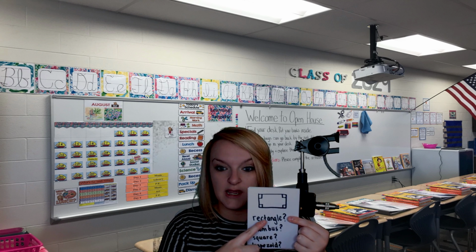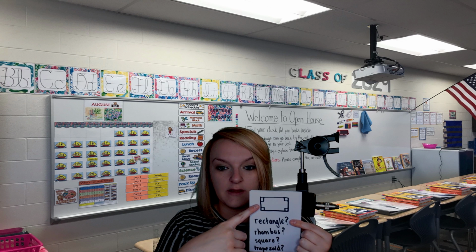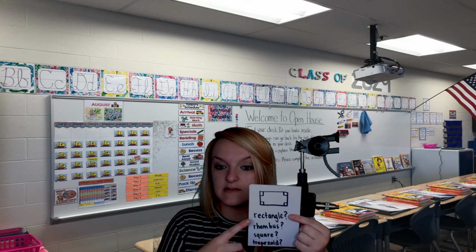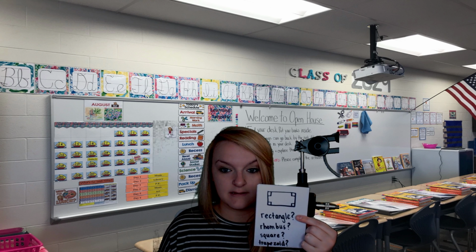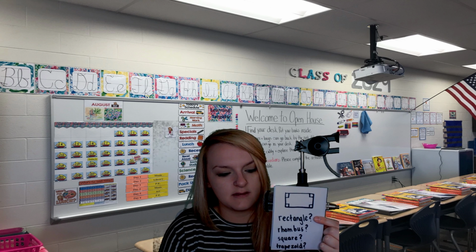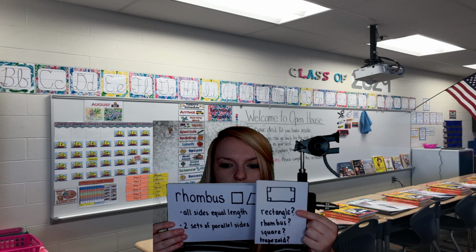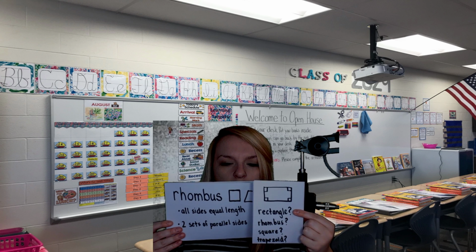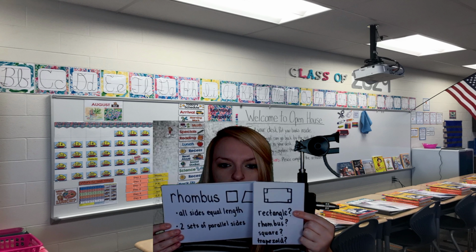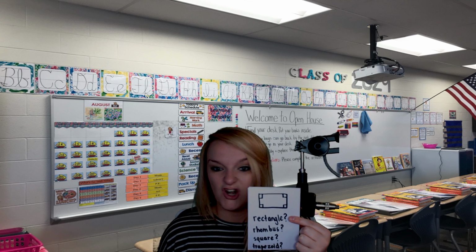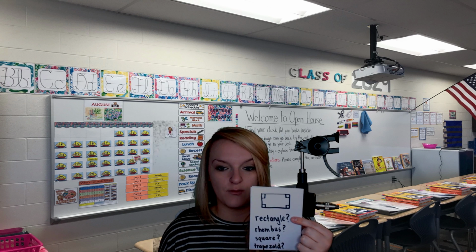Yes, rectangle is correct for this, but could be one of these too, we're going to see. So rectangle, yes. Is this shape a rhombus? Are all the sides equal length? No, it is not a rhombus.